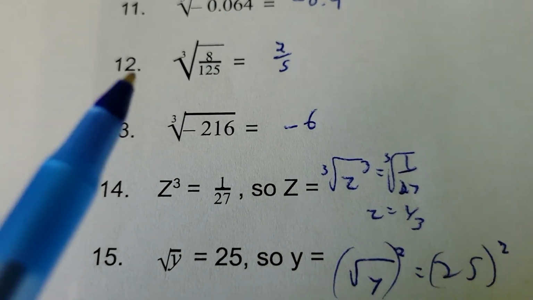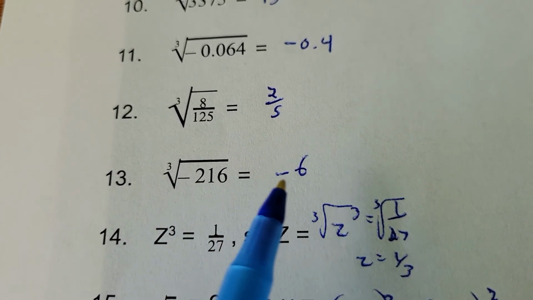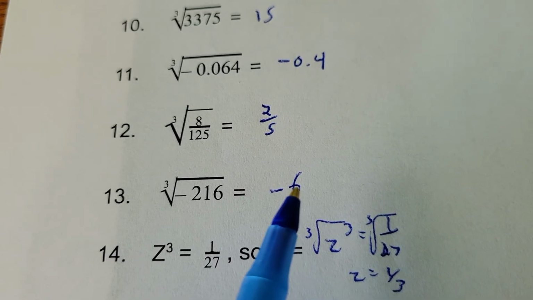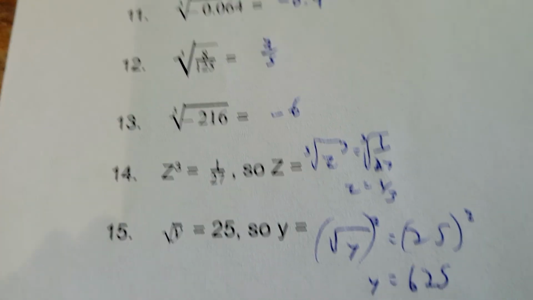All right, cube root of negative 216. Because it's a negative on the inside of a cube root, I know it's going to be a negative answer. And the cube root of 216 is 6. And you can double check. 6 times 6 is 36. Times 6 again gives you 216.